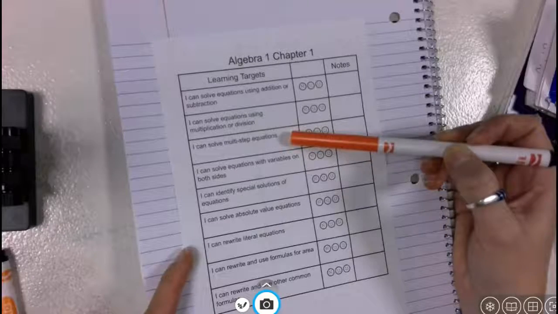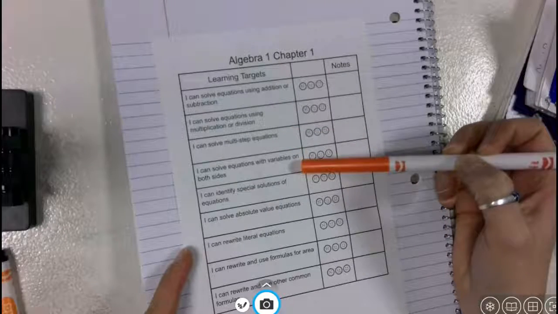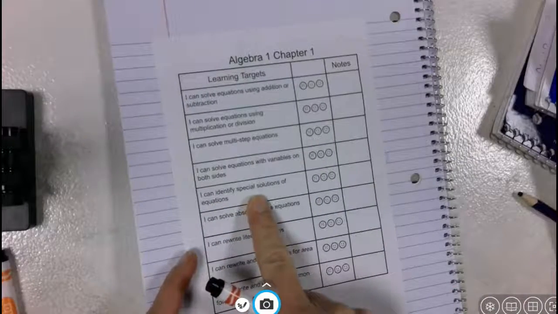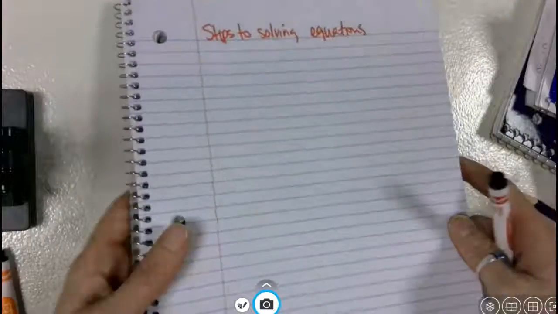But the first thing we always want to start with is our learning targets. So back in the beginning of our notebook, we're going to look and we can solve multi-step equations, but then also solve equations with variables on both sides. And then we're going to talk a little bit about special solutions of equations. Okay, so those are the real things we're going to be working on today. So our steps to solving equations.